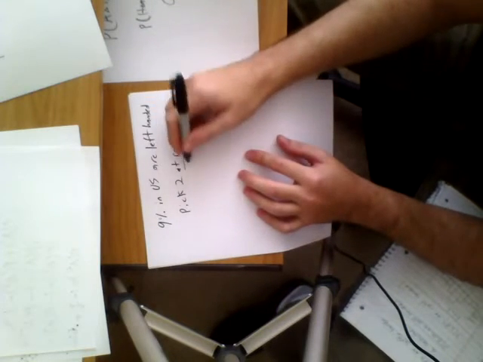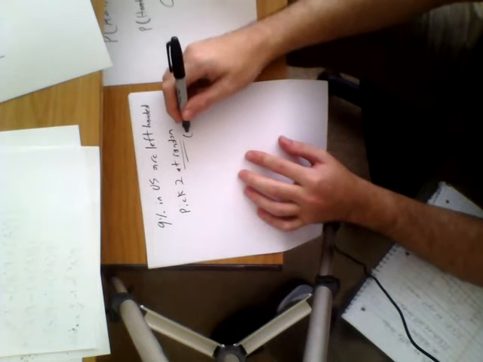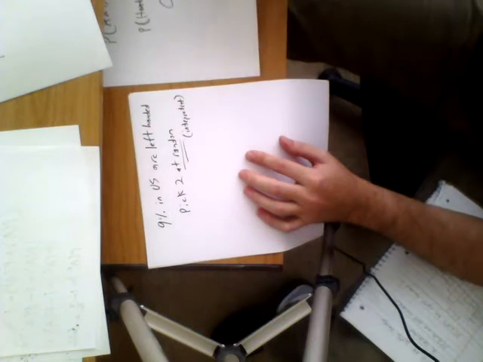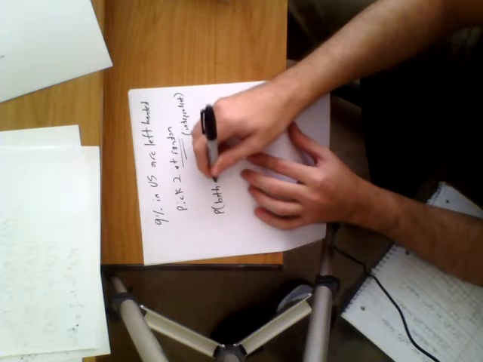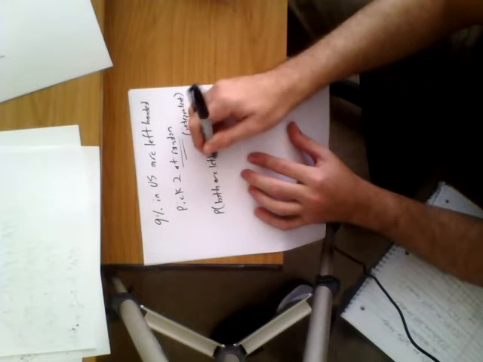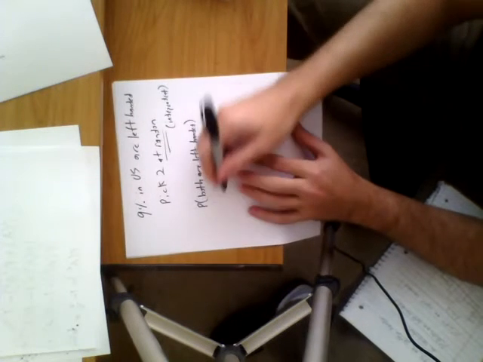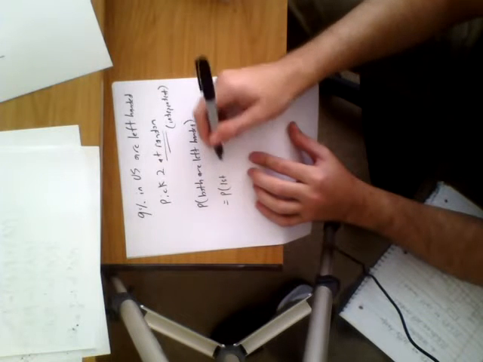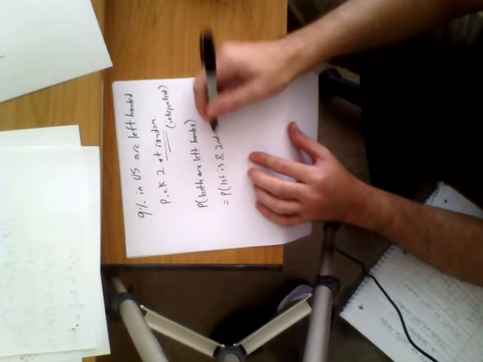When we pick things at random, it's safe to assume that they are independent. So picking these 2 at random, we want to see what is the probability that both are left-handed. Another way of thinking about that is the probability that the first is, and the second that we look at is.